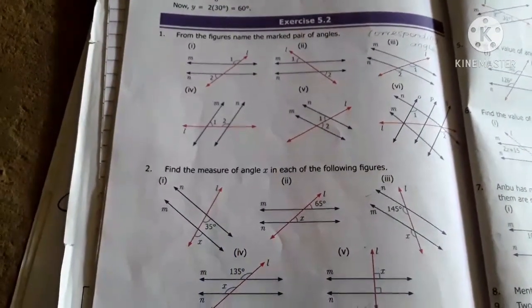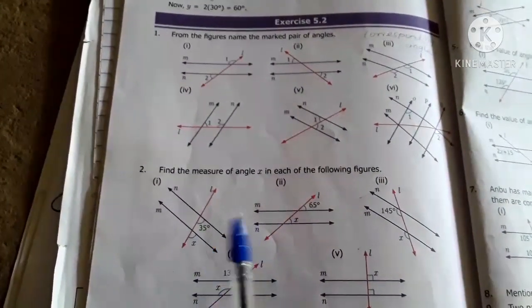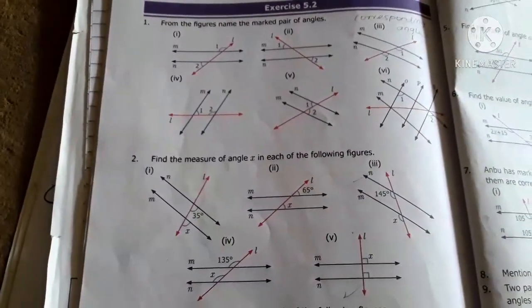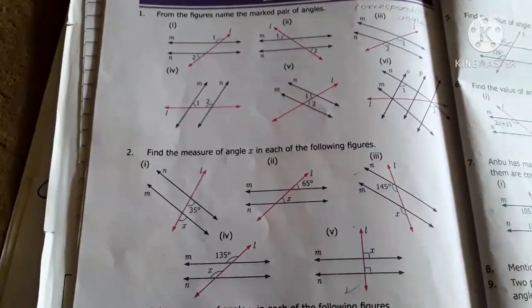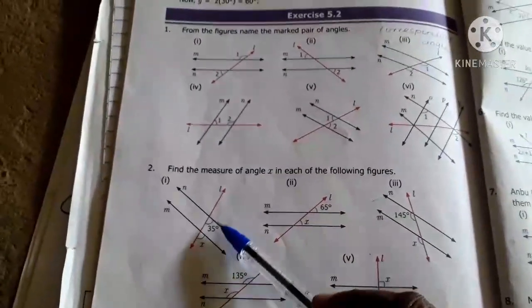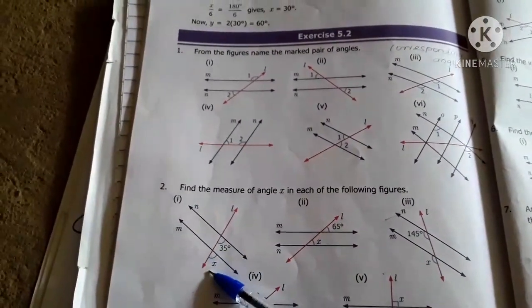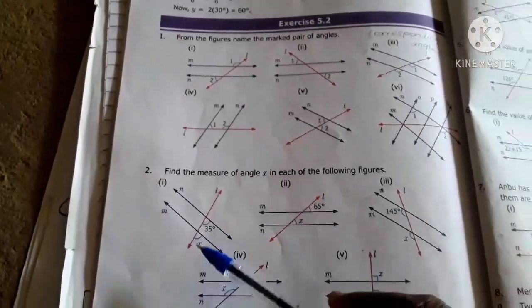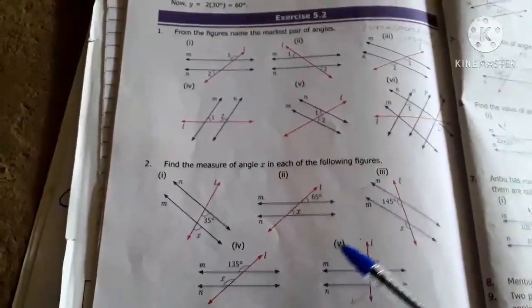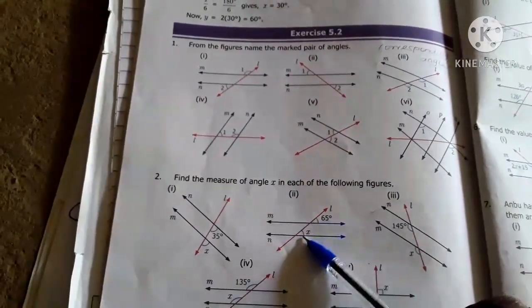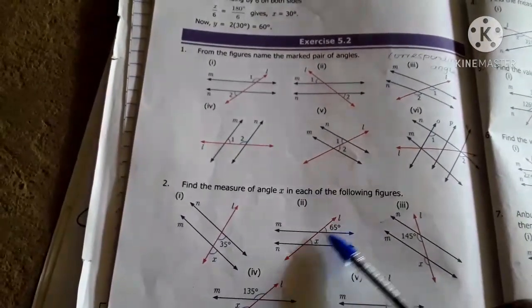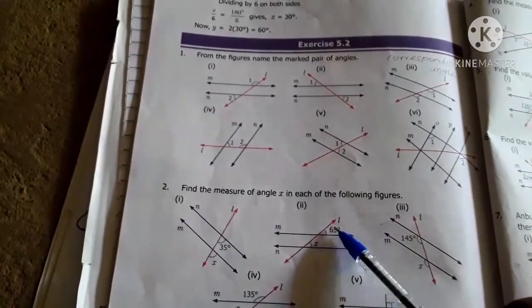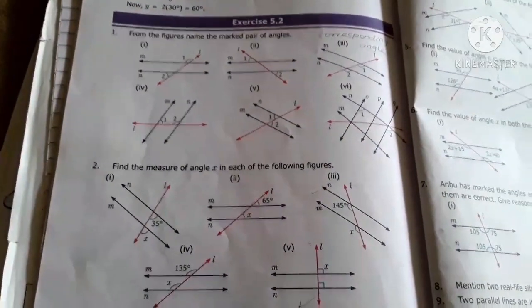As I already told, alternate interior angles are equal, corresponding angles are equal, alternate exterior angles are equal. Here, this and this are corresponding angles. This angle is 35, so x is also 35. Here these two are corresponding angles on the right side of the transversal. This is 65, this also 65. So you have to work out questions 1 and 2 as homework.